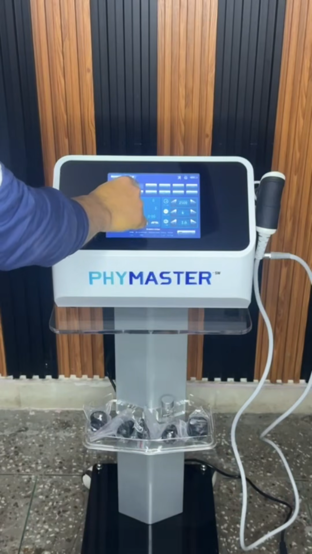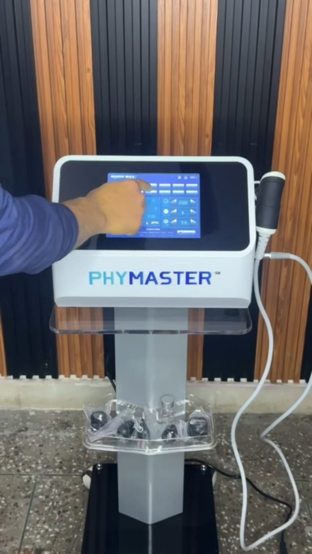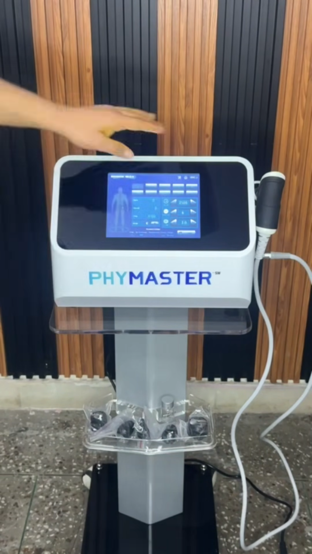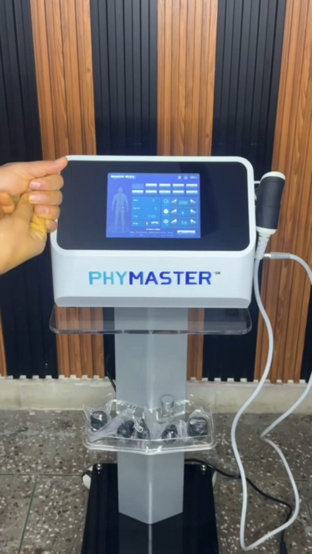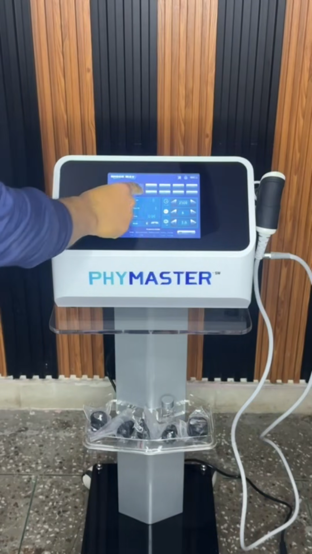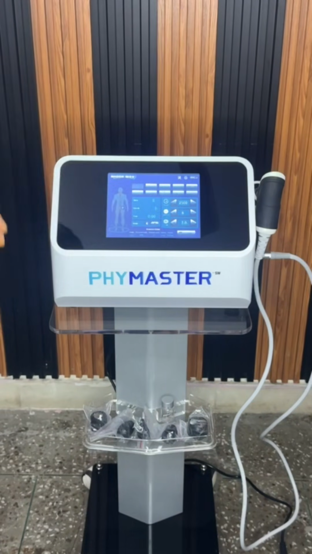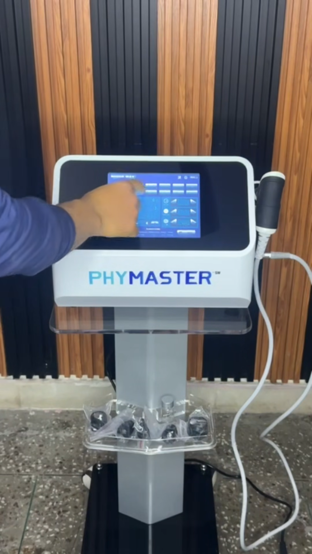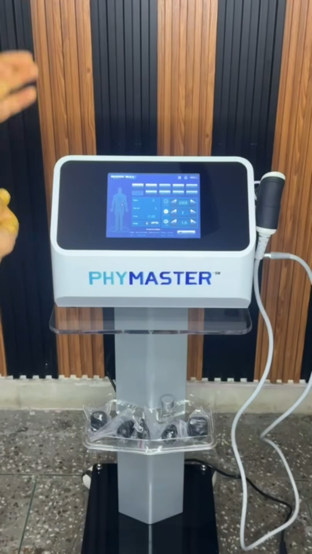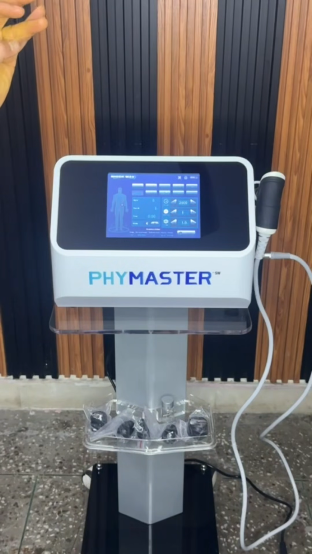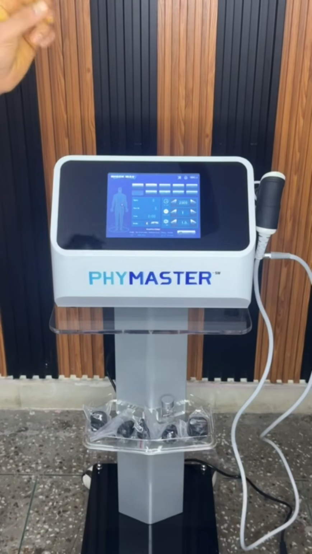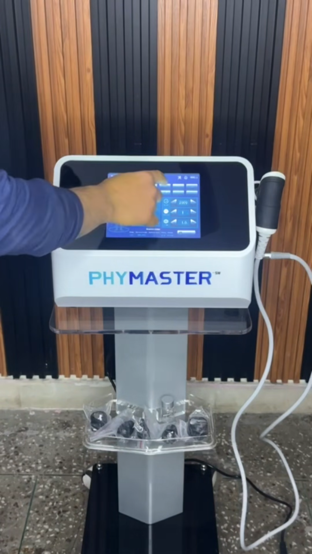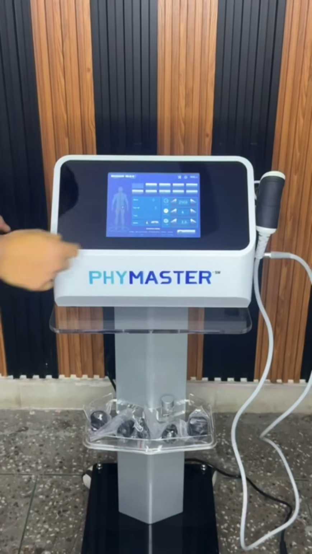Shockwave therapy. You can see hip, ED, shoulder, elbow, waist, fat, hand, wrist, pubic, knee, foot. So there are 10 protocols you can see, from which 8 protocols are for physiotherapy, like shoulder, elbow, waist, hand, wrist, pubic, knee, and foot ankle. One is for ED, erectile dysfunction, and one for fat accumulation, slimming.